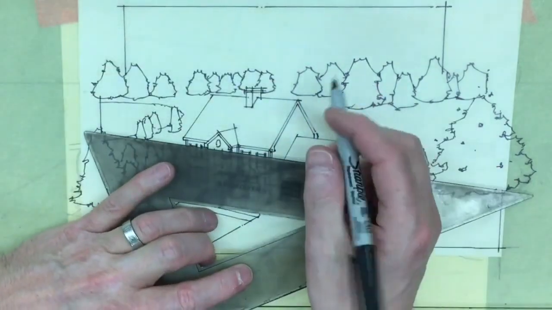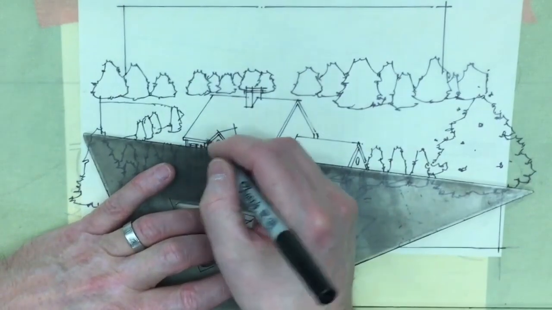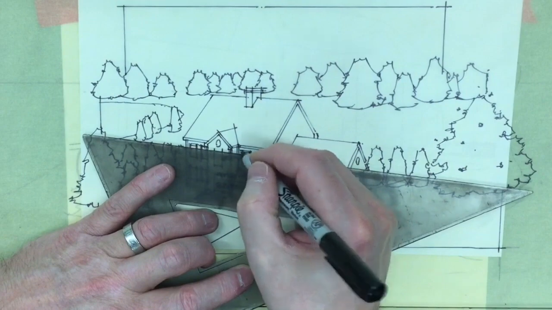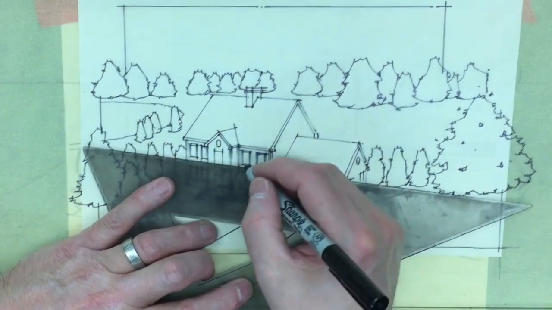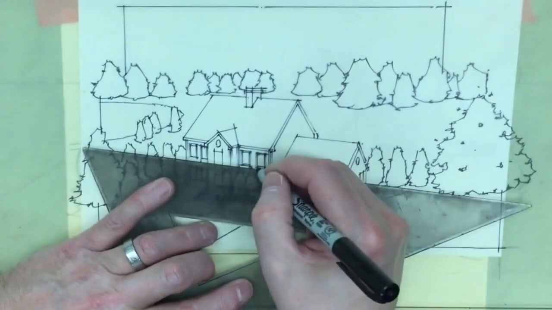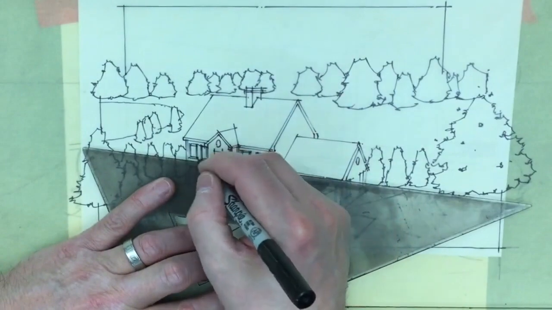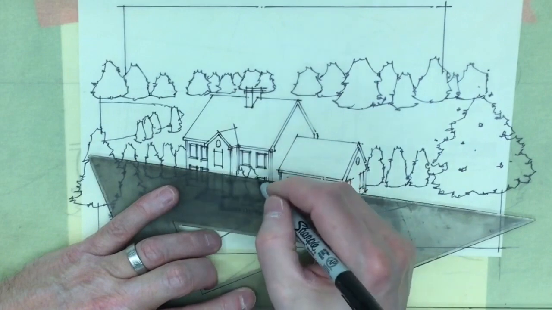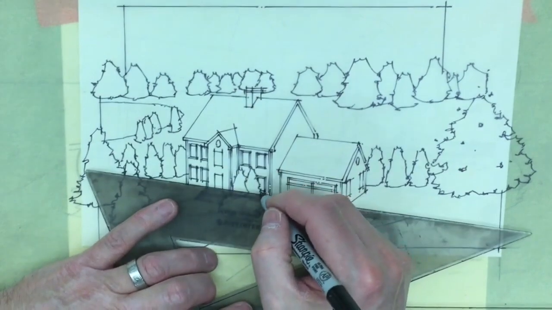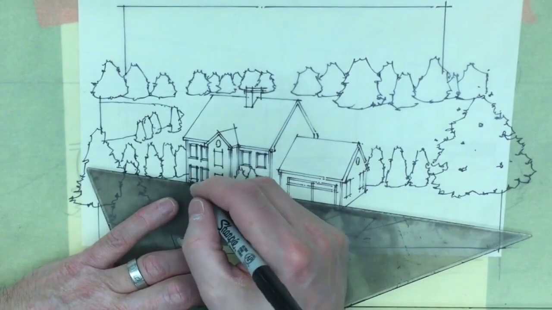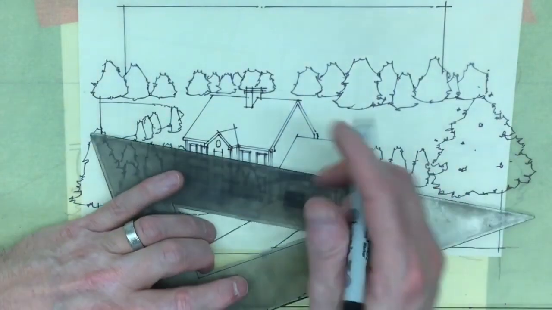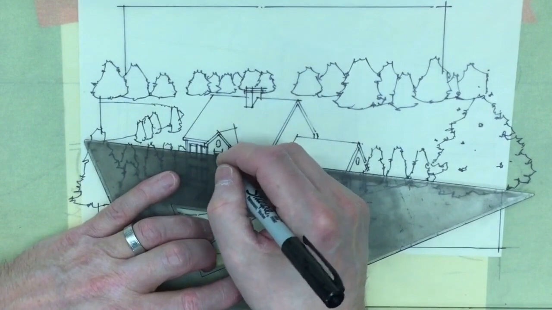So I'm putting trim on the tops and bottoms of the windows. Let's get the windows on the front.